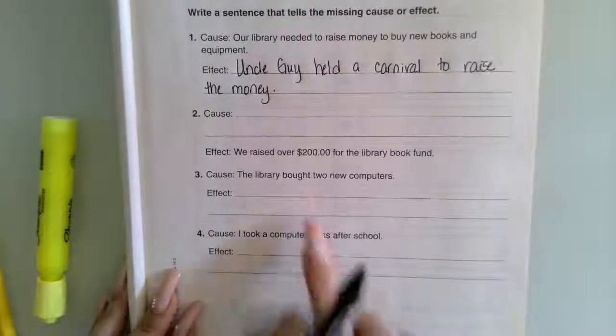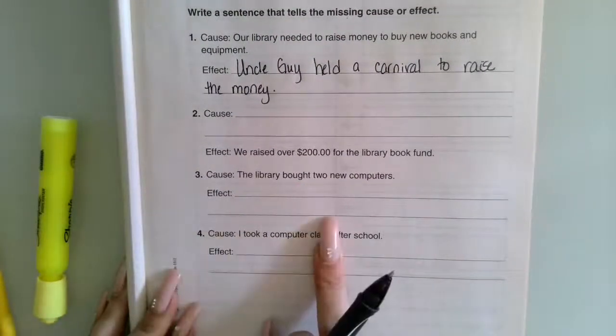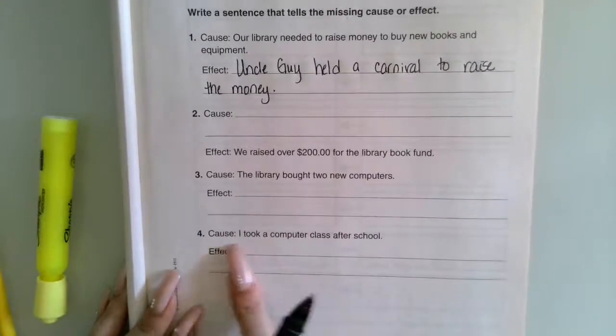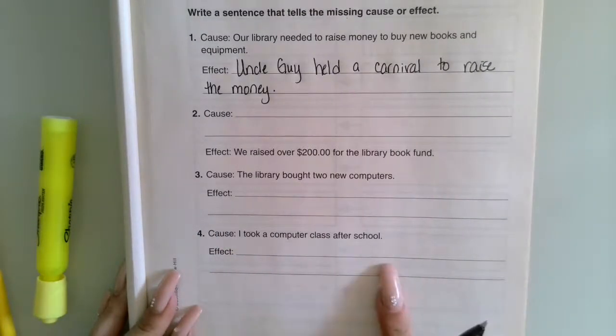Number three, the library bought new computers. So what happened as a result? Number four, the cause, I took a computer class after school. So what happened as a result? This is cool. I like this one.